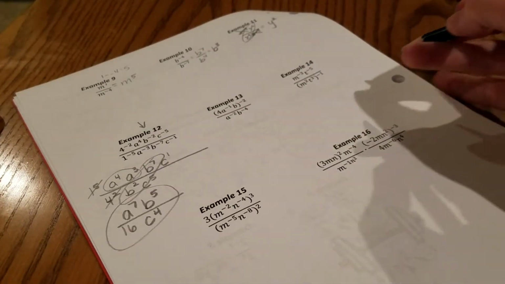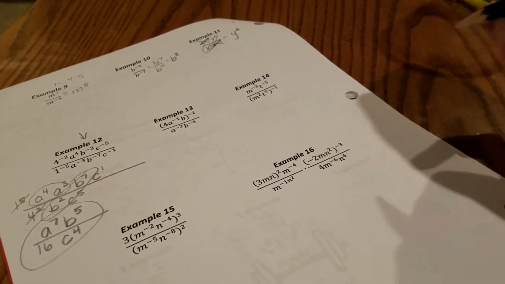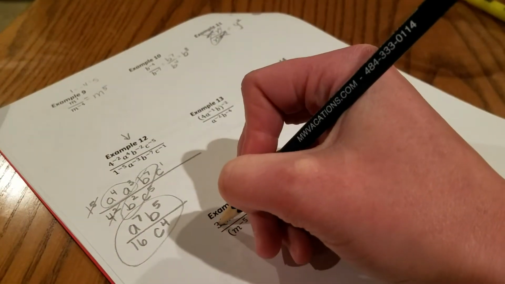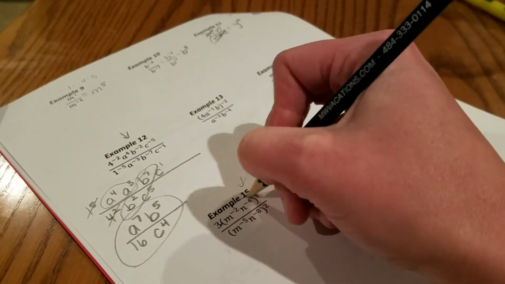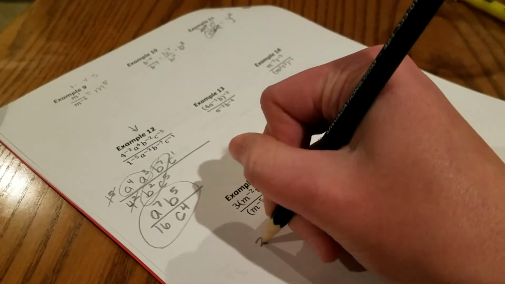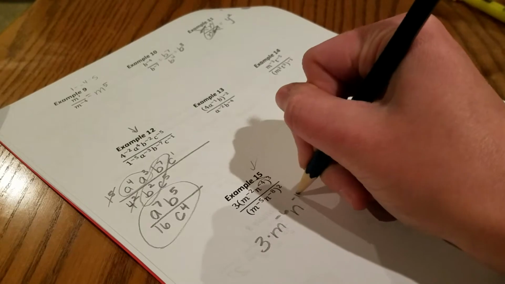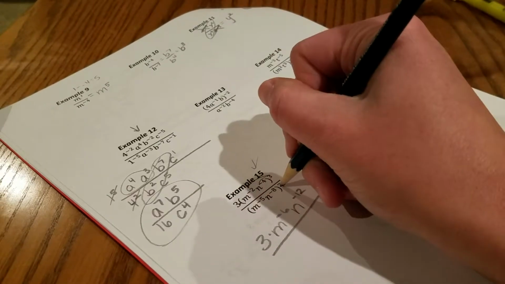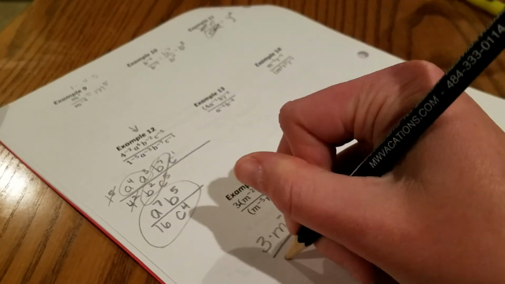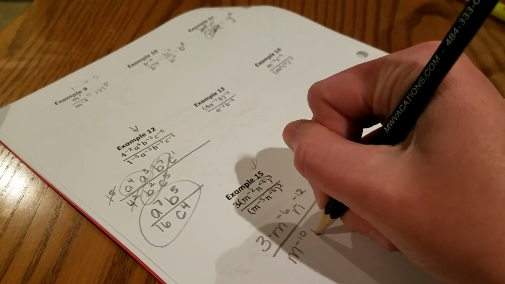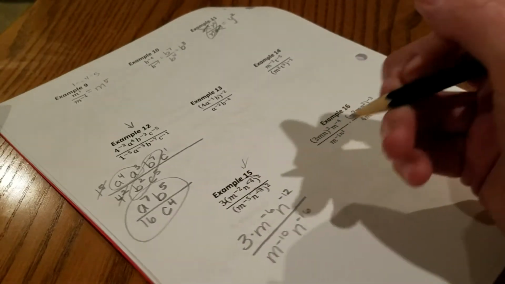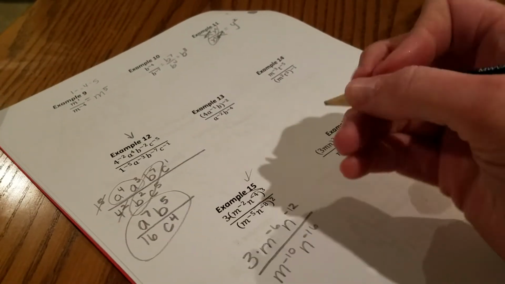Let's do example 15. So 3 is just out front. These all get power of a power first. So I'm going to have 3 times m to the negative 6 times n to the negative 12 over down here. These are all going to get power of a power. M to the negative 10th, n to the negative 16th. We can clean up at this point.